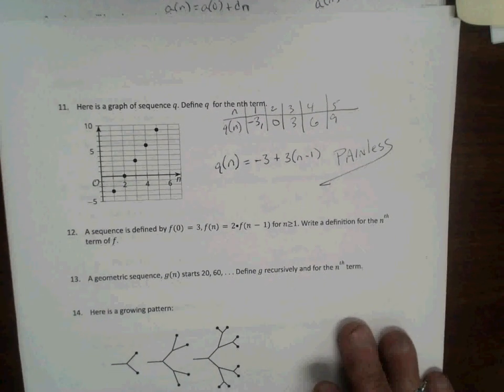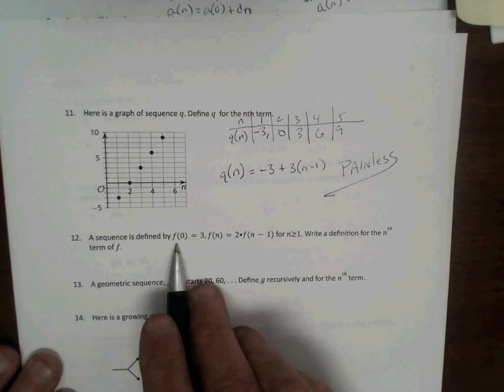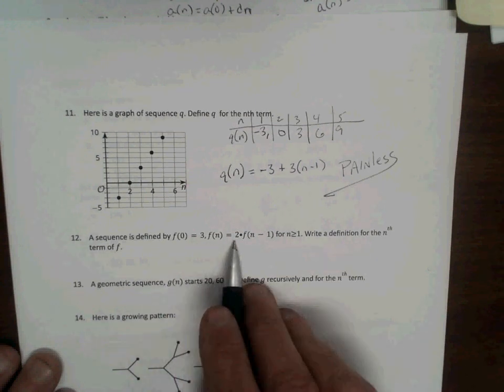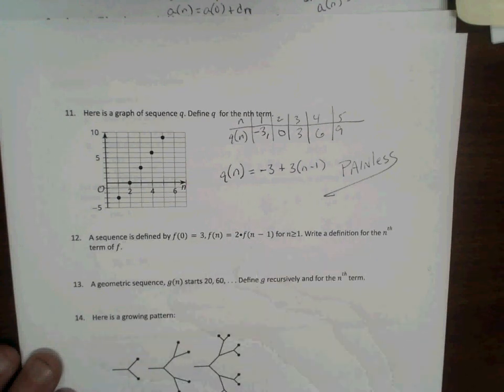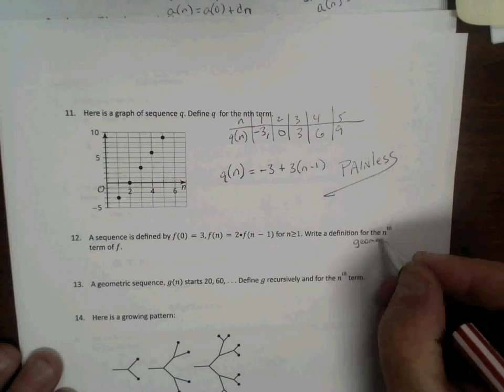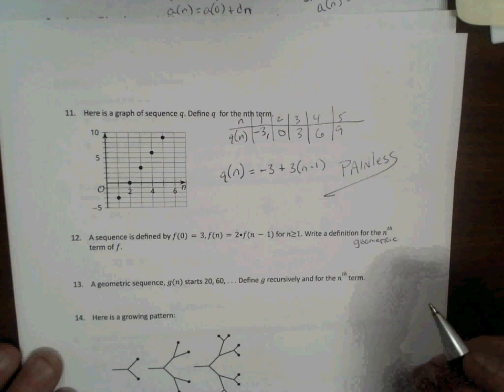Number 12. A sequence is defined by f of 0, we're starting with 0, equals 3. f of n equals 2 times f of n minus 1. What kind of sequence we got here? This one's a geometric because we're multiplying each term, right? Says we're going to write a definition for the nth term.